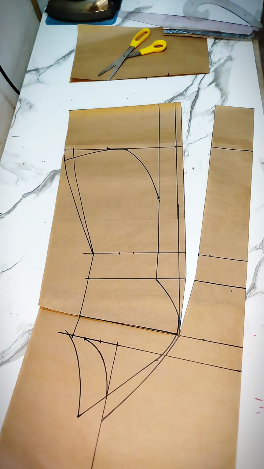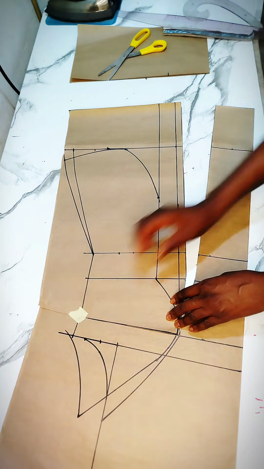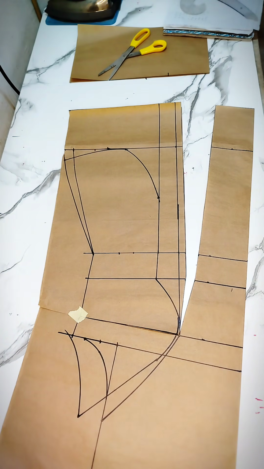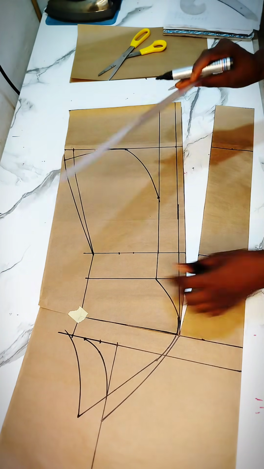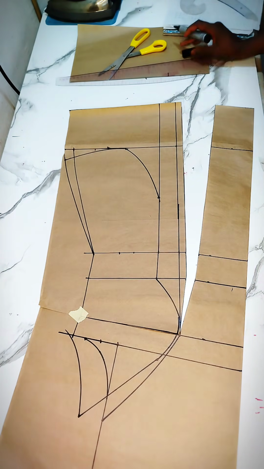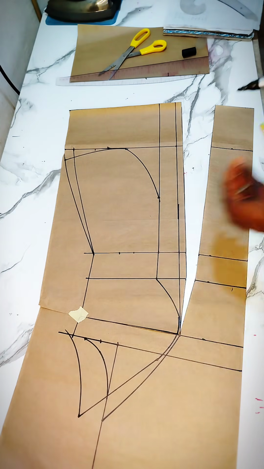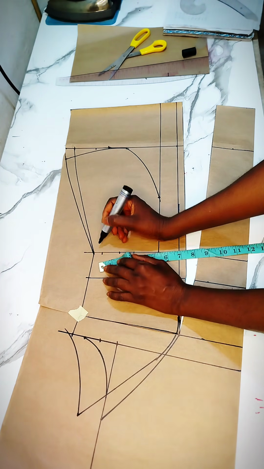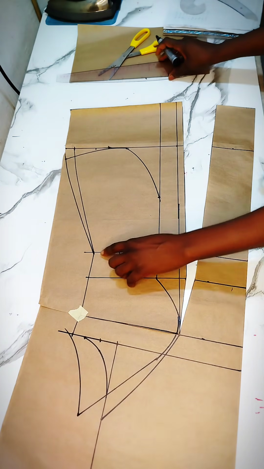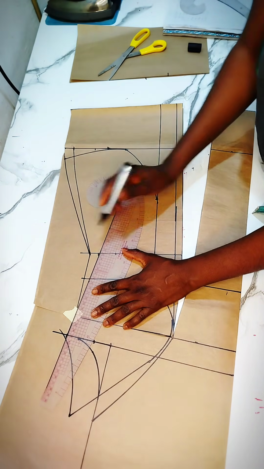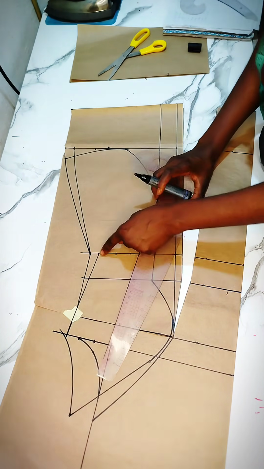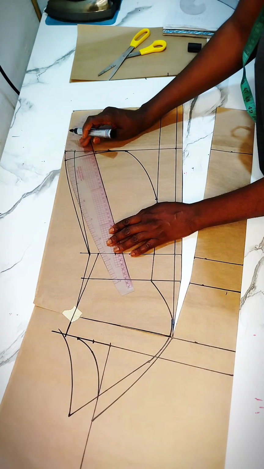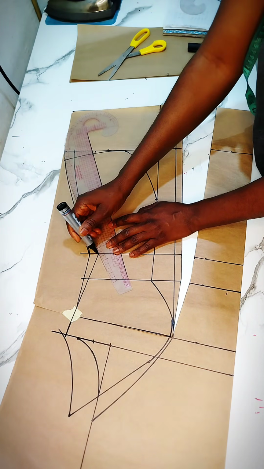So here I've closed up the side dart. I'm going to go ahead and cut out the center piece, then cut around the pattern. What I'm doing here is a little bit of shaping, tightening. I came in by 1 inch at the waistline, then I'll be connecting it back to my chest line, then blend it to the hip line also.